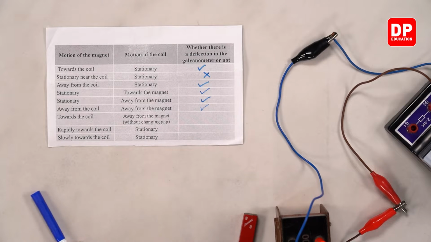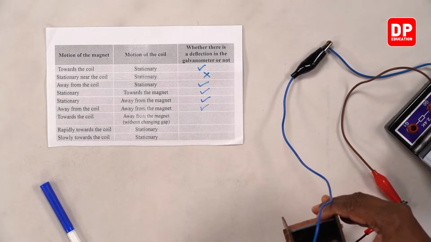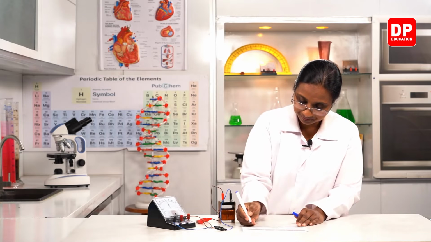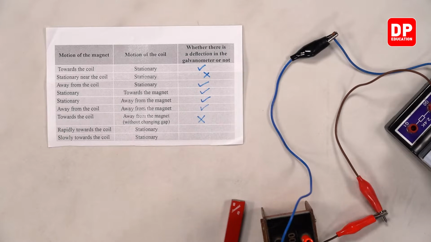But if we hold them at a distance, so even though the magnet and the coil are close to each other, still if you move them without changing the distance, then there is no deflection. So what can you understand there? The distance has to change. The magnet has to go through the coil or away from the coil. If the distance is the same, then there is no deflection. So here, there is no deflection.